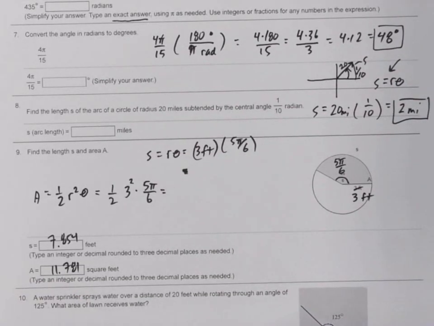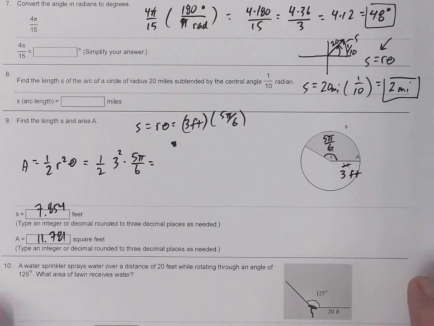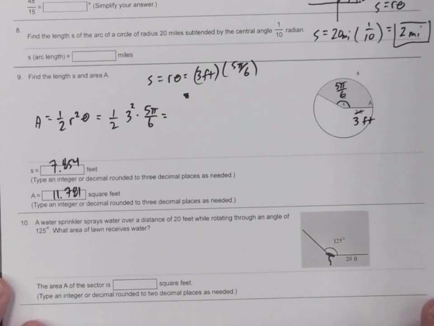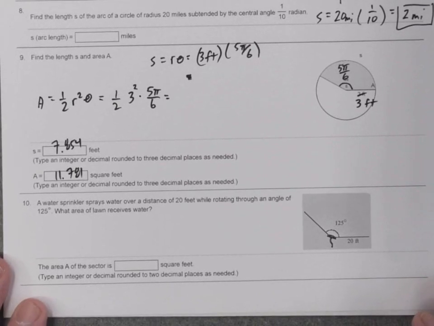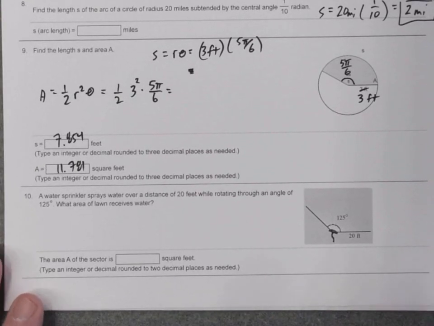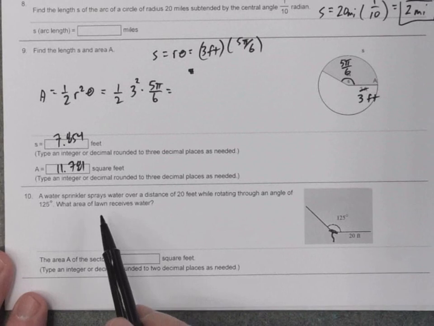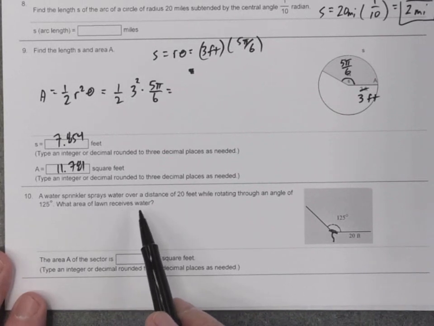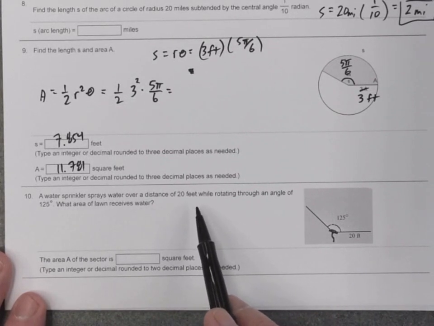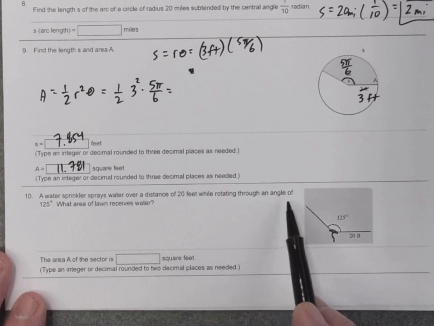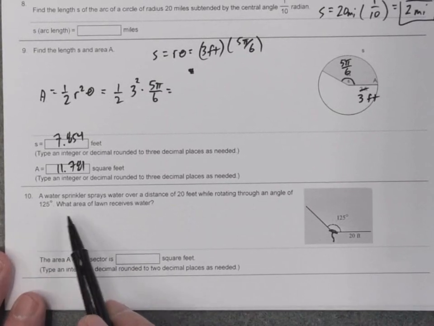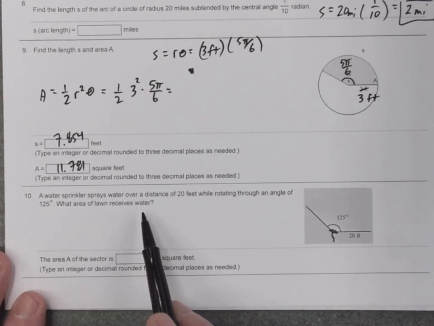Let's do one more problem. I don't want to do too many problems in a row to make these videos too long. So this is the last problem dealing with arc length. And so this one says a water sprinkler sprays water over a distance of 20 feet while rotating through an angle of 125 degrees. What area of lawn receives water?